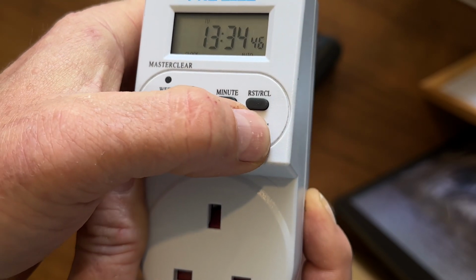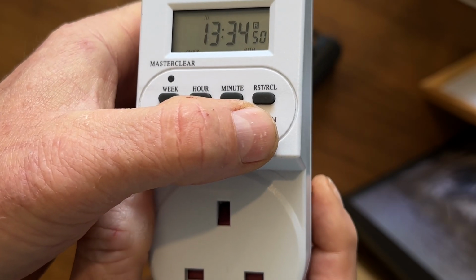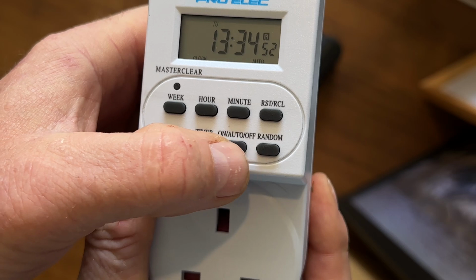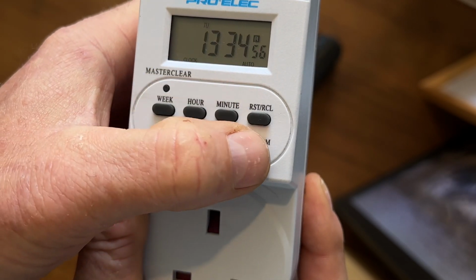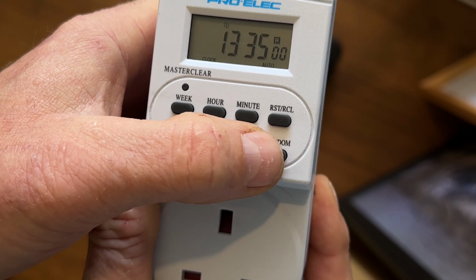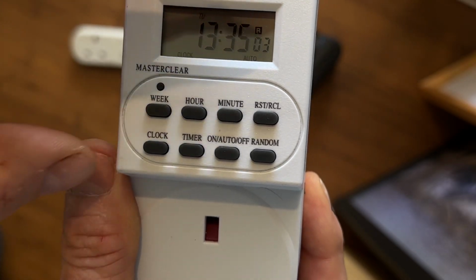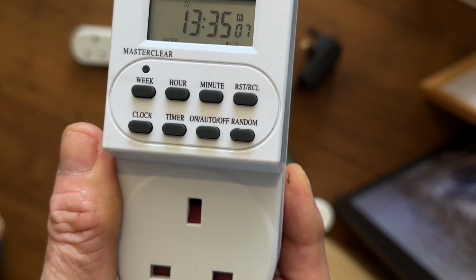The random button, I've explained this a few times, but just to make this one slightly clearer than I've probably made it before: if you press the random button, you'll see a little R in a black box appear. Now that activates the caller. Essentially, this is a digital timer for everything, not just for Swift calls.